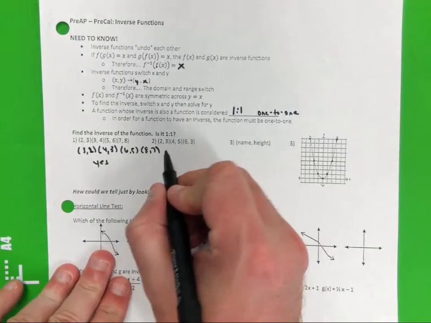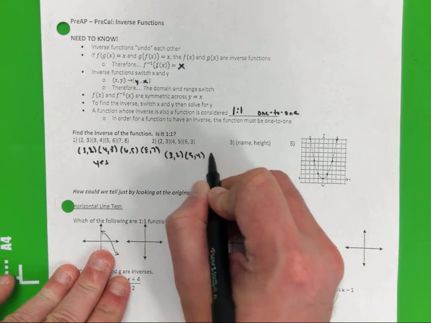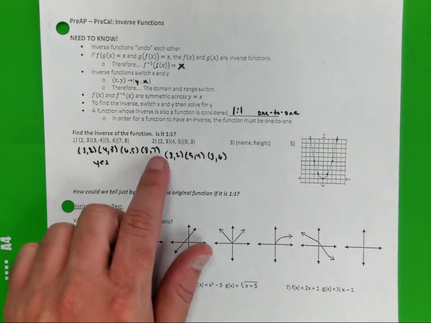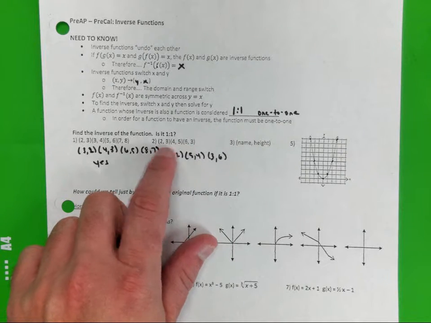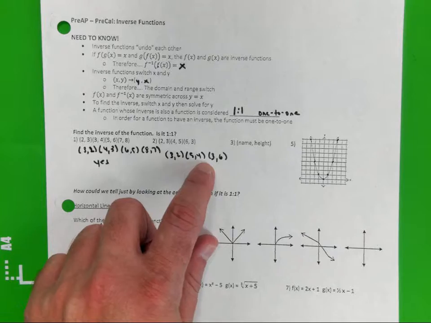Alright. What's my inverse on number 2? 3, 2, 5, 4, and 3 and 6. Alright, let's look at the beginning. Was it a function? Yes. Now, let's check the inverse. Is it a function? No. So is it 1 to 1? No.